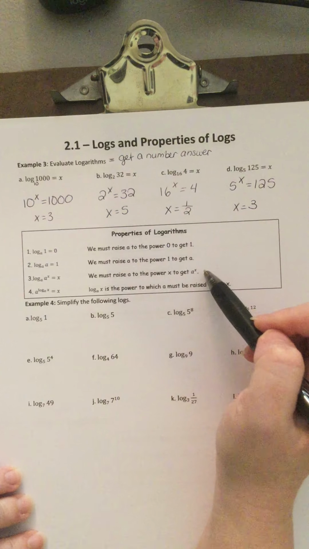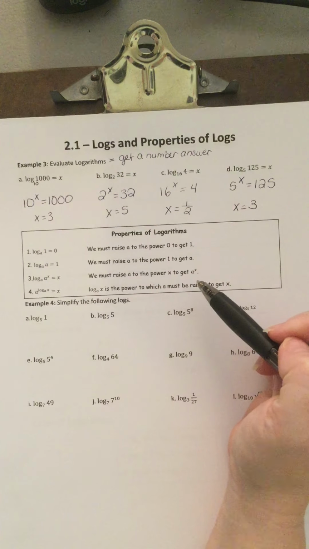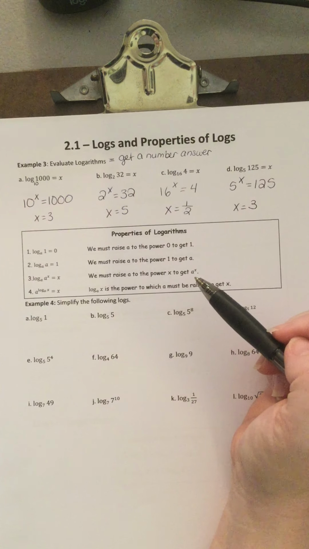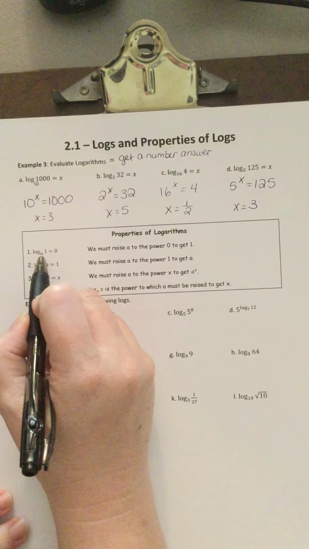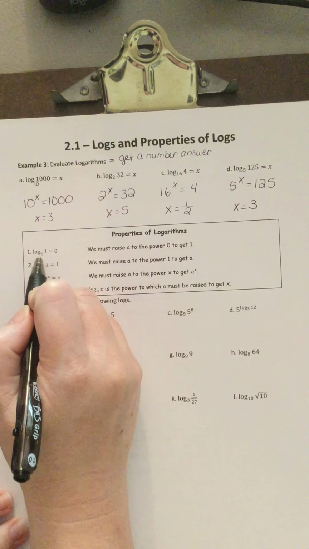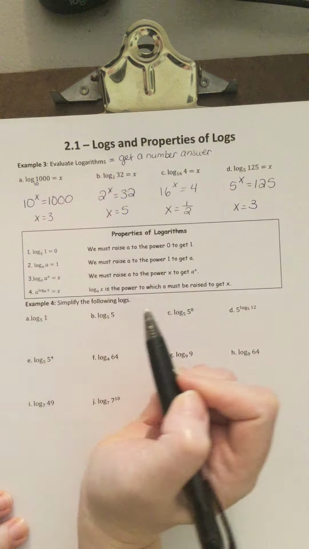Okay, so these are the basic properties of logs. The nice thing is these are pretty straightforward and they're relatively easy to remember. So this one would be log base a of 1 equals 0. So in words, that's here. But if I were to write it in symbols, it means anything to the 0 power equals 1. That's how you would rewrite that. And that's true. So anytime your number right here is a 1, your answer is automatically 0.